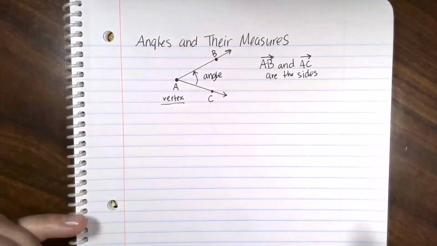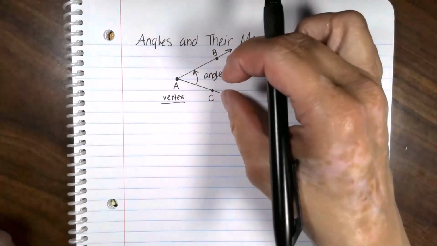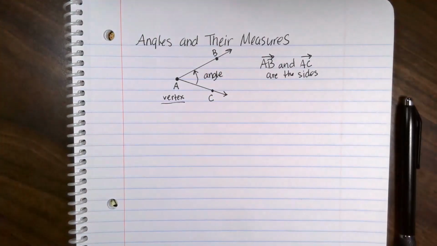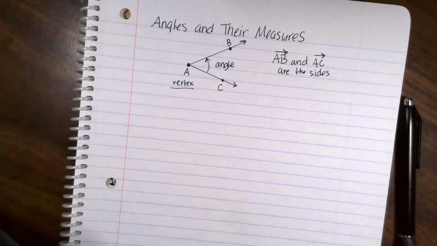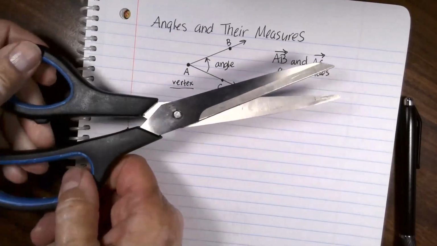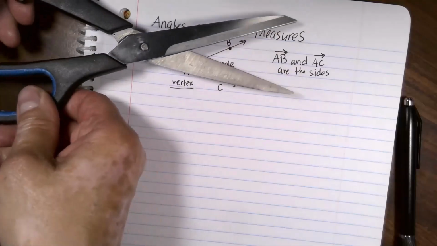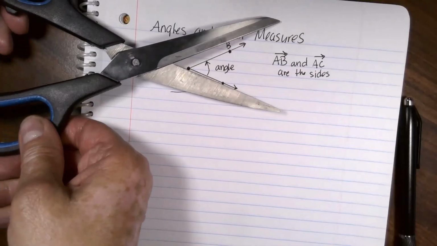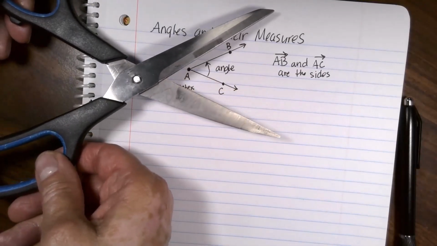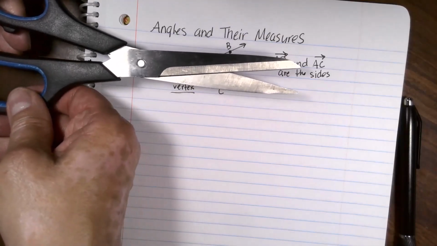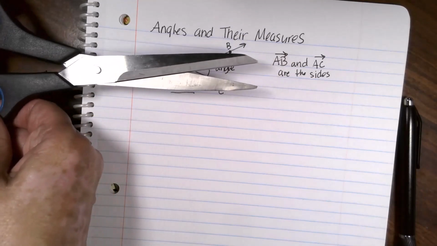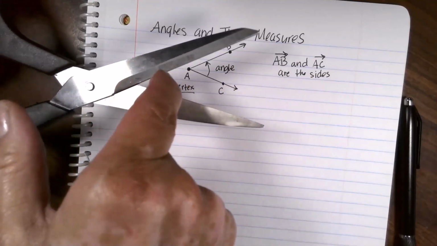And in a minute when we measure that, we're measuring how wide apart that is, very much as if you're working with a scissor. So the bigger the scissor is open, the wider it's open, the larger the angle. The closest together those blades are, the smaller the angle. So the angle is the thing in between.